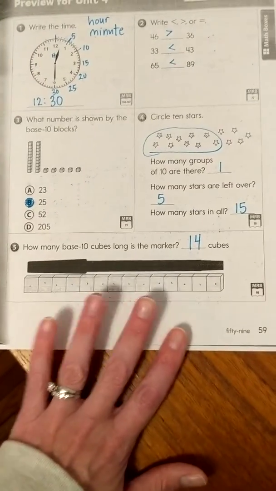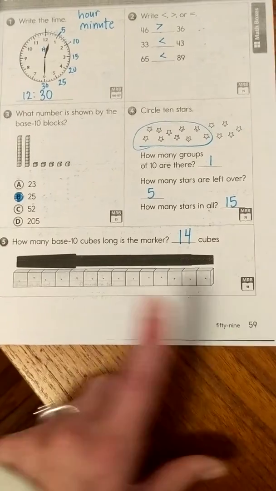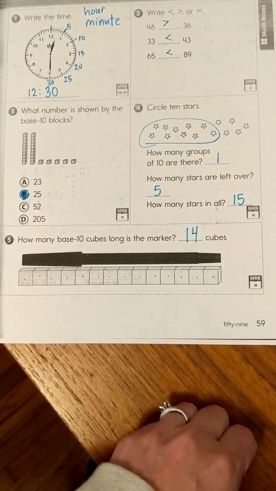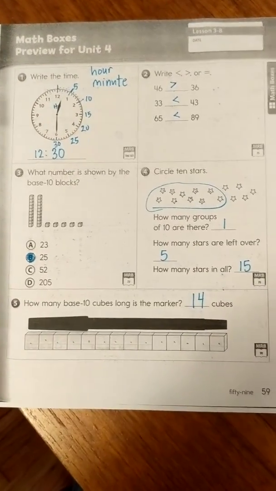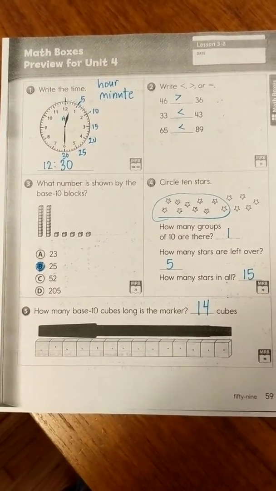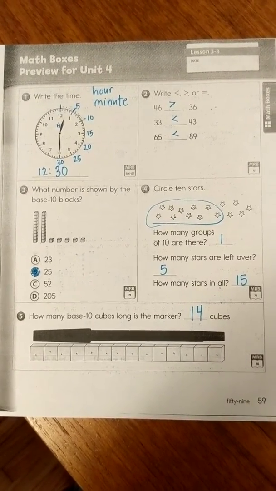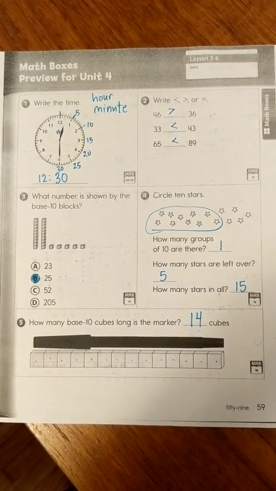And then down here, I have my marker, and all I gotta do is just count the cubes under, and I put little dots on each one to help me keep track while I was counting, and I counted 14 cubes. So here are the answers for the 5th page, the 5th math page in the math section of the week 3 packet. Awesome job, everybody.